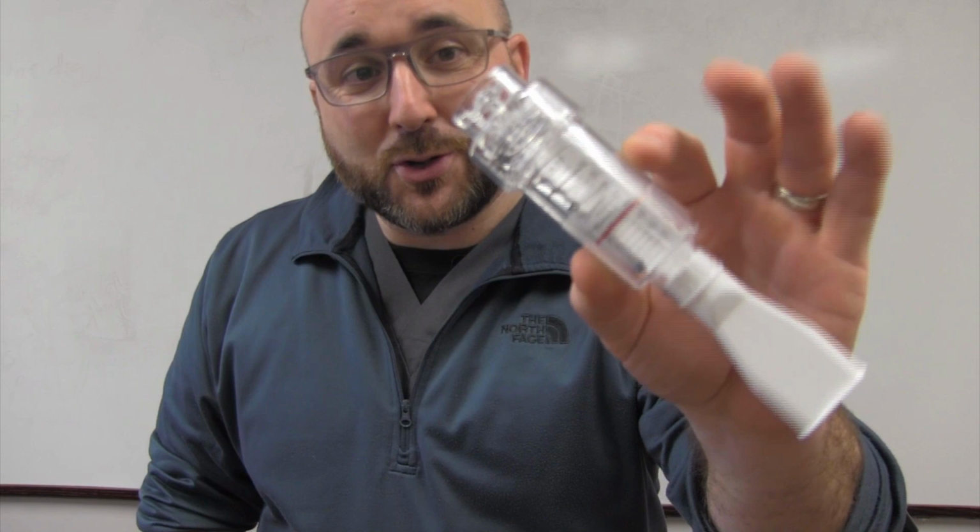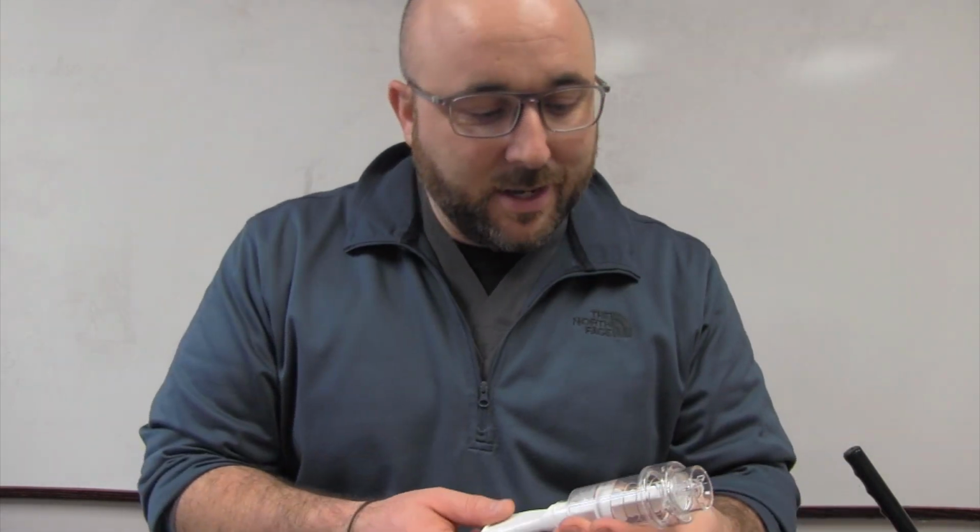Let's go to our muscle trainer. This is an inspiratory muscle trainer. This one's from Philips Respironics. It's not expiratory, as I said before. This is inspiratory only. Why in the heck would you want to train somebody's inspiratory muscles?